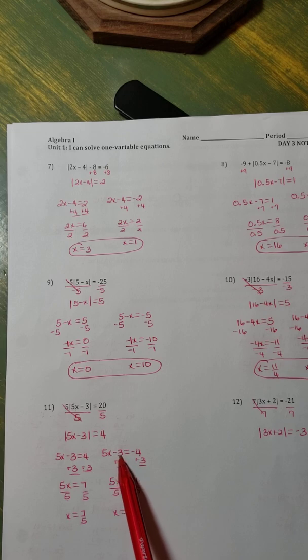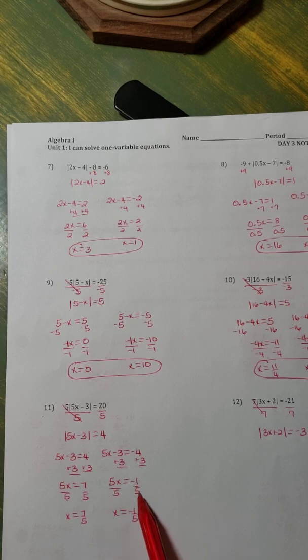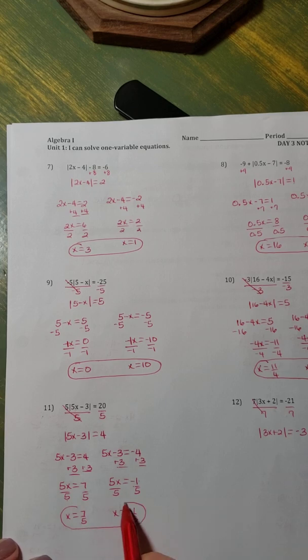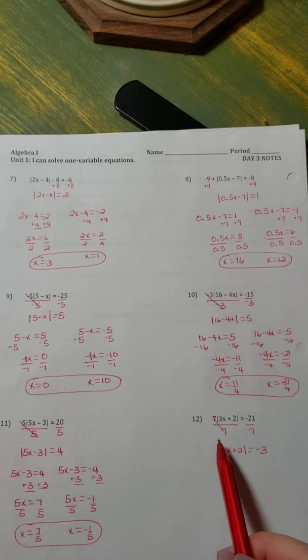Mimic those steps. 3 is negative. I have to move it, so I add. -4 plus 3 is -1. Then we have this 5x. Break up that by dividing by 5. -1 divided by 5, can't do, just leave it as a fraction. There's our two answers.